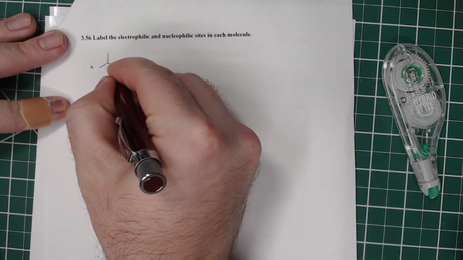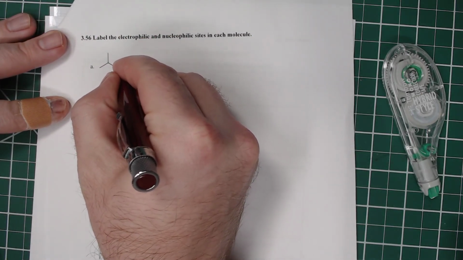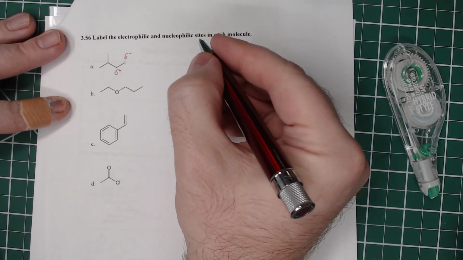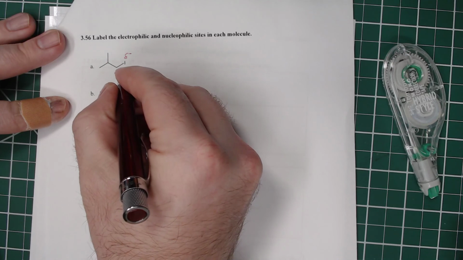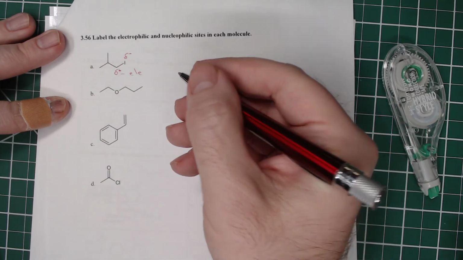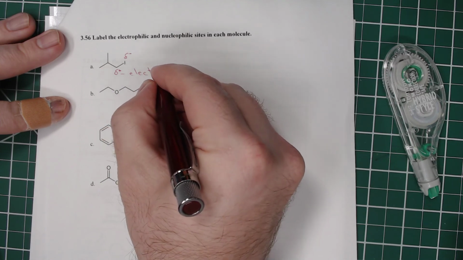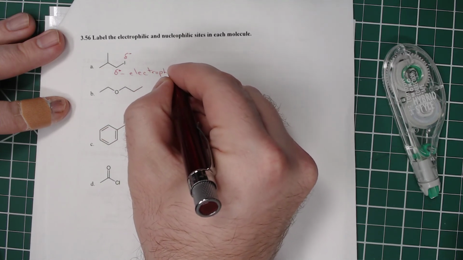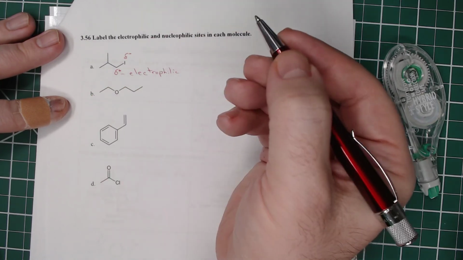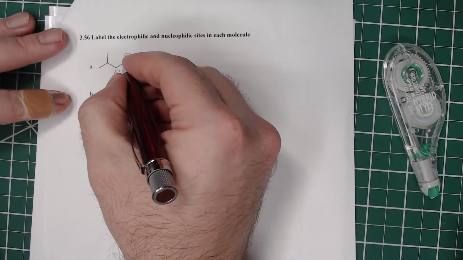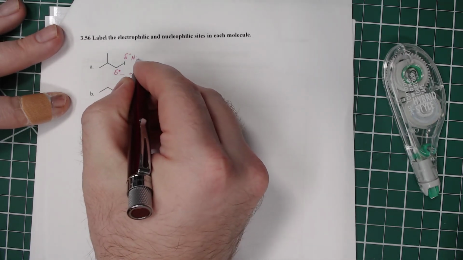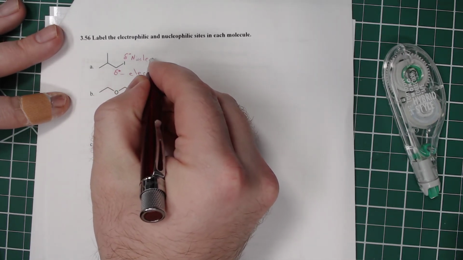This is a polar bond, so we have a partial positive on the carbon and a partial negative on the iodine. That partial positive is seeking out electrons, so that is electrophilic. And this iodine should be a little bit nucleophilic, although it's not going to be a great nucleophile in that particular case, but we'll say that is nucleophilic.